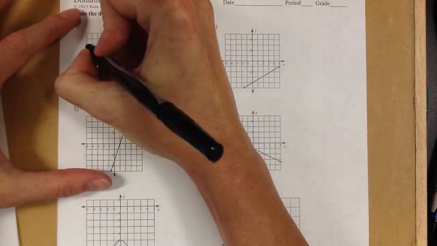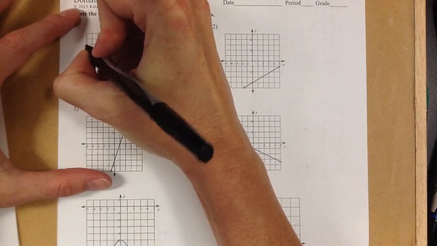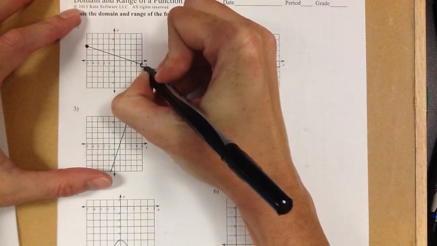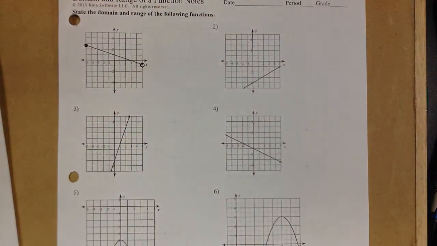So number one here, we're going to make this a closed endpoint, and my other one an open endpoint. You're drawing those on there.